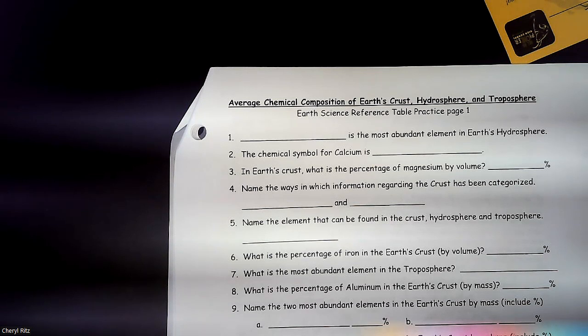So I like to say if it just seems like a question that if you typed it into Google, if you typed "blank is the most abundant element in the Earth's hydrosphere" into Google, it would pop up and you wouldn't even have to click a link. It'd be one of those summaries at the top. If that is ever the case where it's so easy, Google would just spit it back out at you, that means the answer's in your reference table.